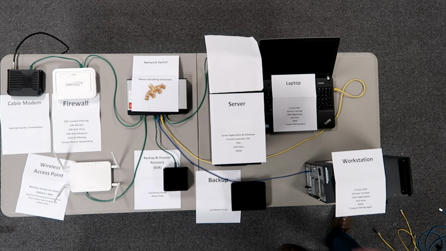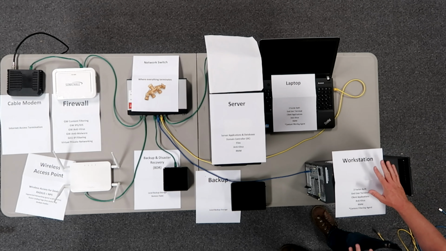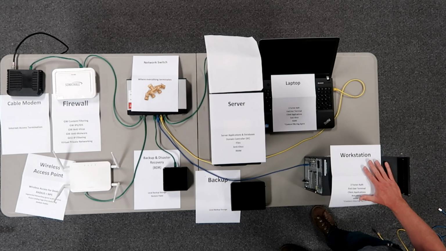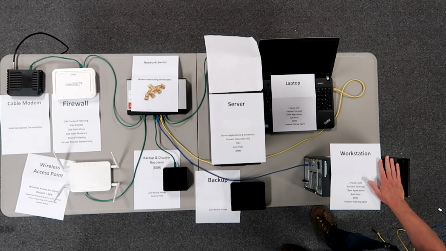Okay, so workstation, just like a laptop, the content filtering is probably not as important to have an agent, although you can add another layer of protection having an actual agent on the device.